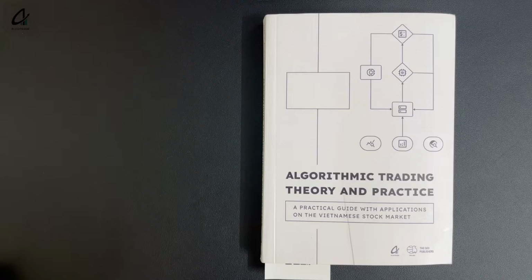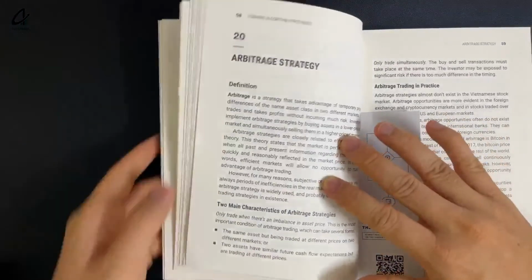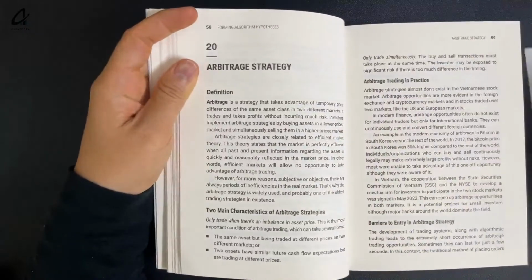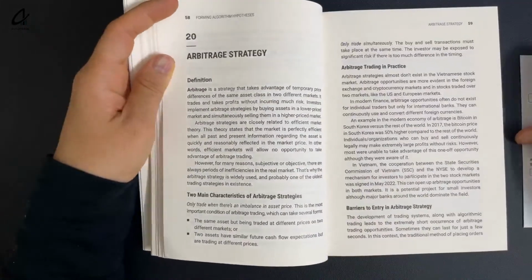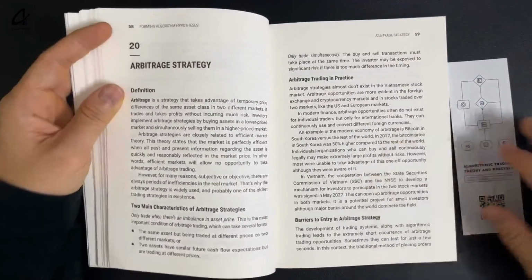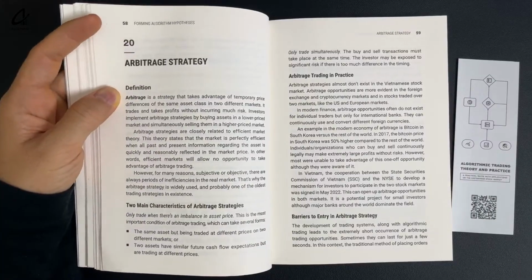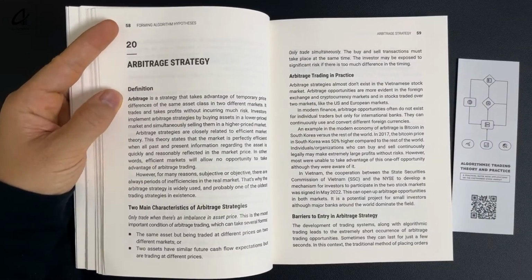Today we're gonna continue with the next article of the book. So our article today is arbitrage strategy. All right, so let's begin. First one, we're gonna read about the definition.